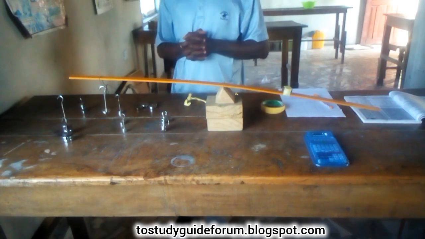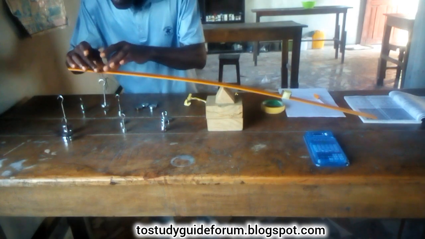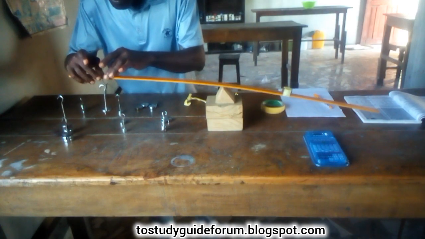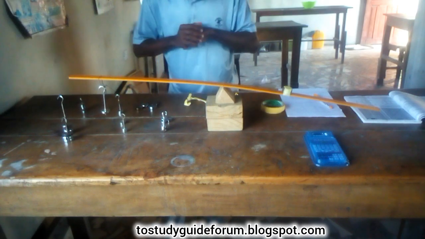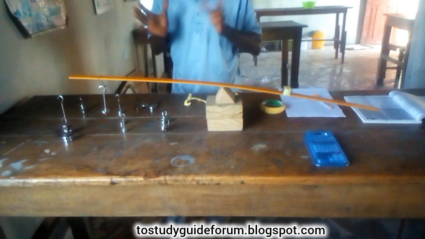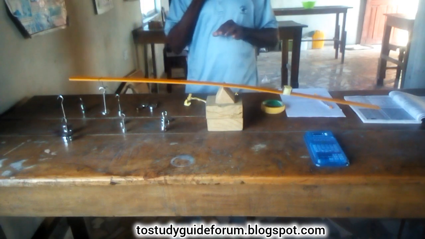Balanced now. You can see it's balanced. It's not even going down like that. You see the balance actually, interesting. Okay, it's not better now. Yeah, it's balanced at this point.